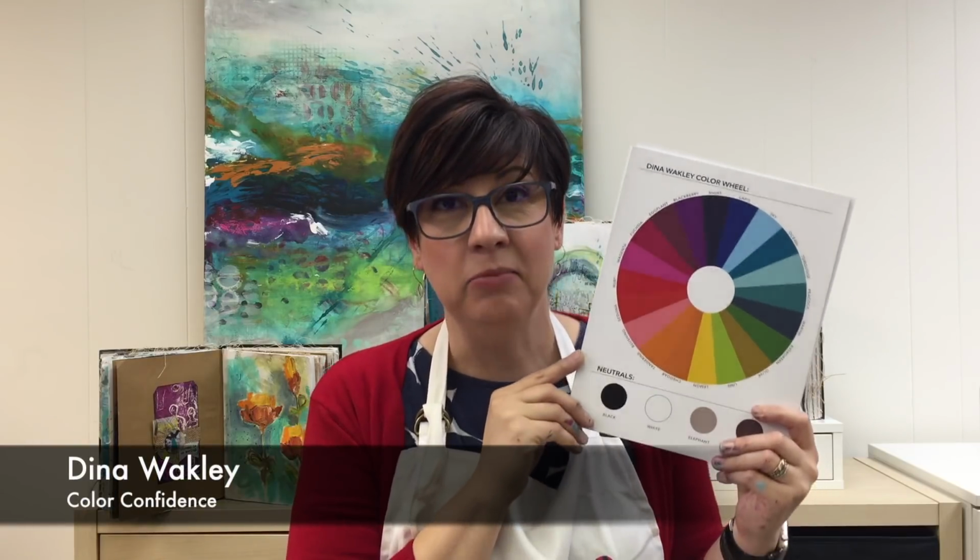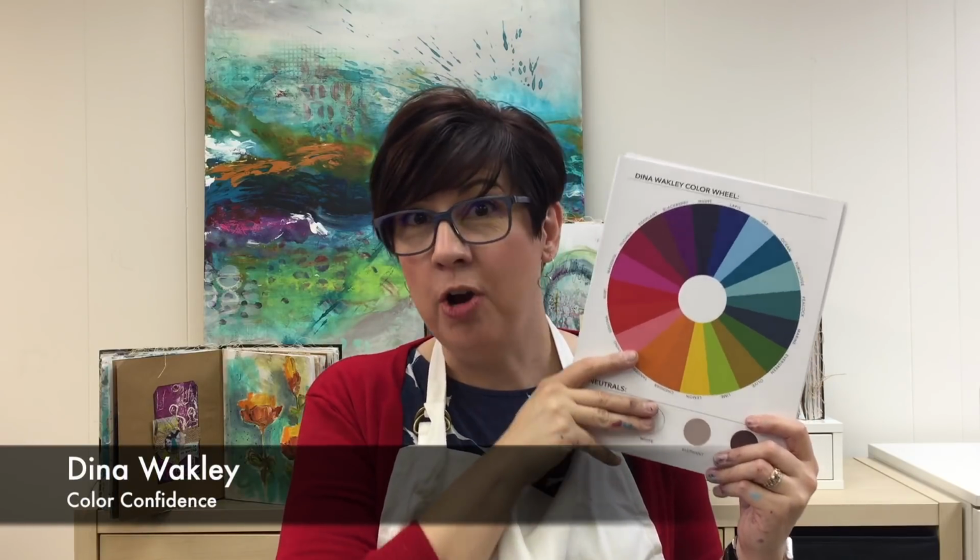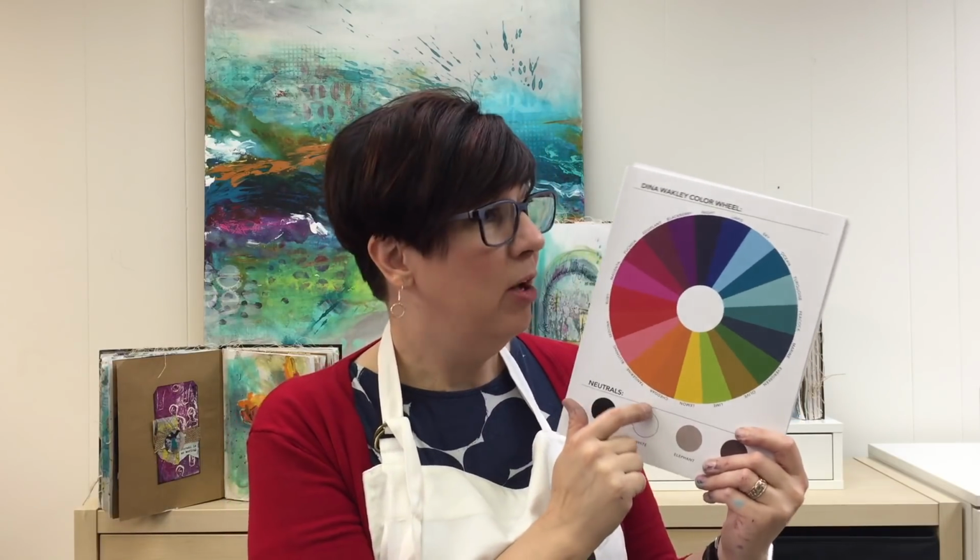Hi, I'm Dina Wakley, and I'm so excited about this new tool that the Ranger Art Department created for us. This is a color wheel, but done with the Dina Wakley Media paints. And so I'll show you how I like to use this to create pages that sing with color.